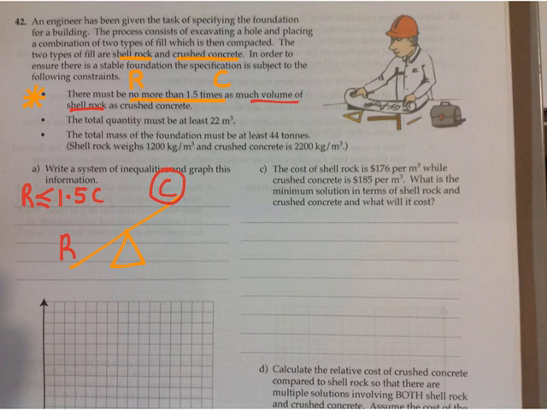Then the total must equal at least 22. That's made up of rock and concrete. Try that one. And lastly, the total mass must be at least 44 tons. So we can either write it all in tons or all in kilograms, but don't mix them together.